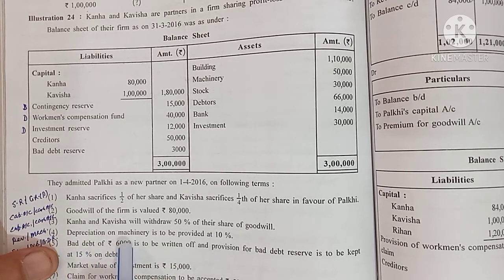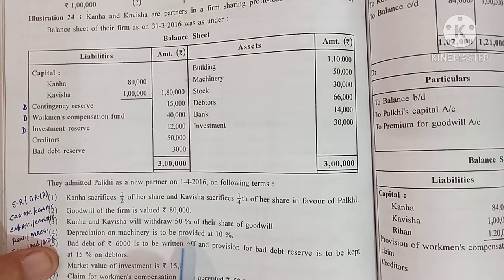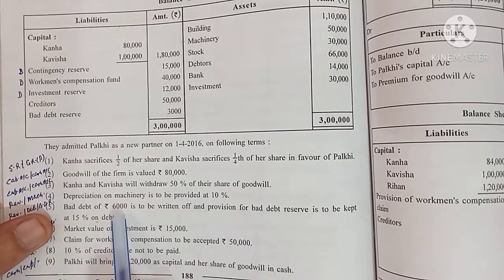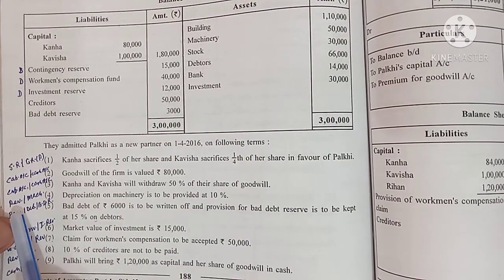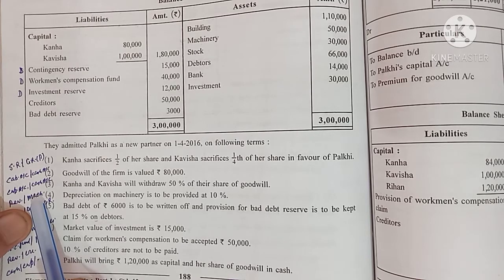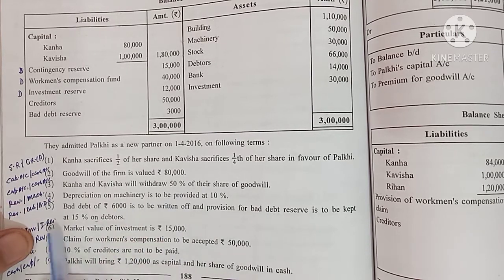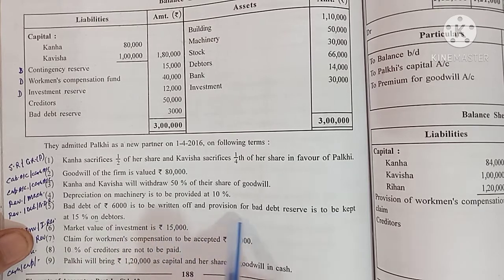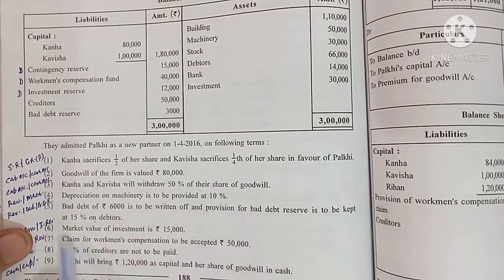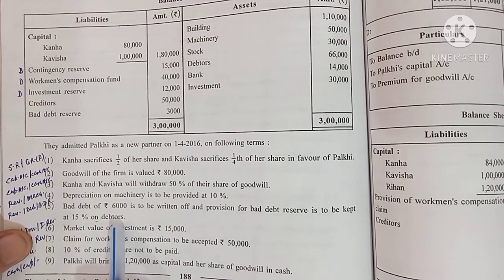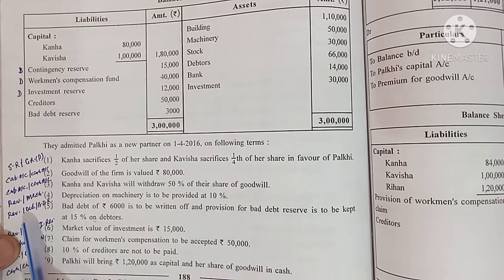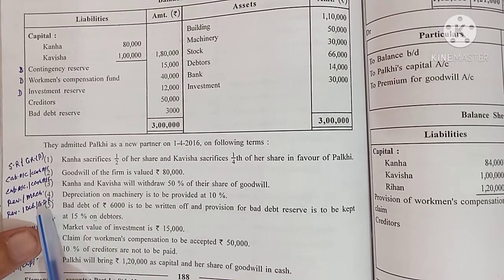Number 4, depreciation on the machinery is to be provided at 10%. This effect will come: one is the revaluation account and the other is the machinery account. You understand, all of you. Number 5, bad debt of ₹6,000 is to be written off and provision for bad debt reserve is to be kept at 15% on debtors. This will affect the revaluation account, debtors account and bad debt reserve account.